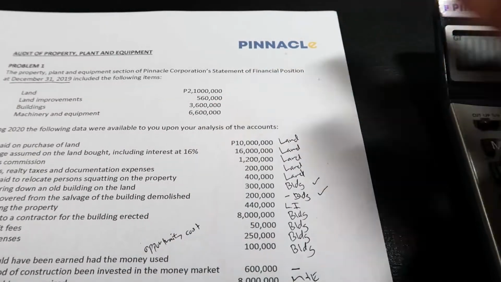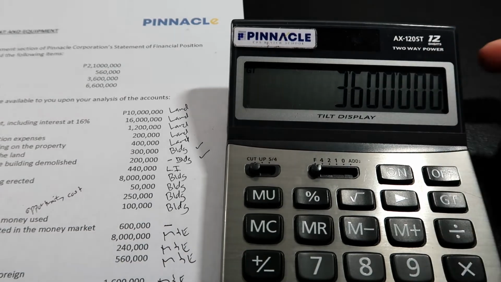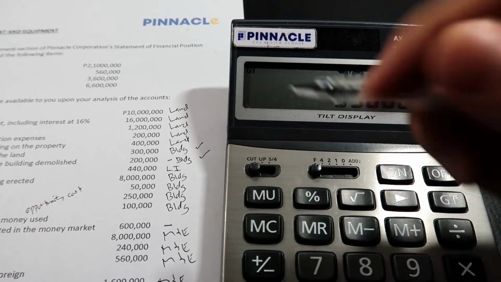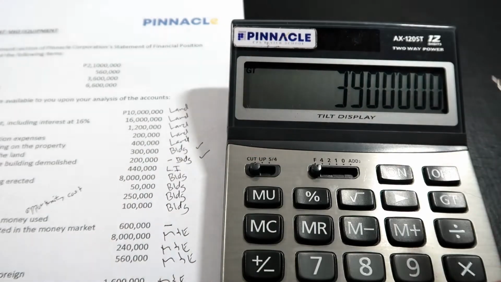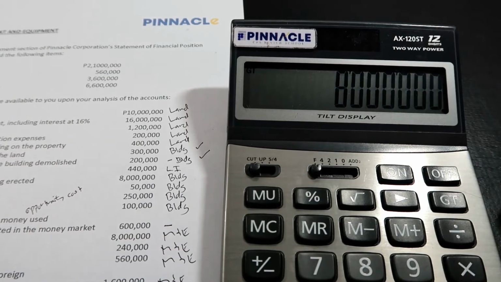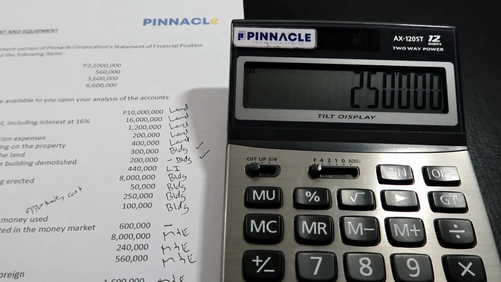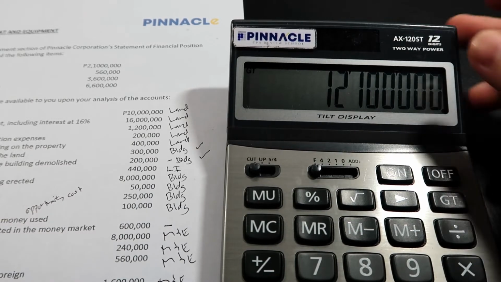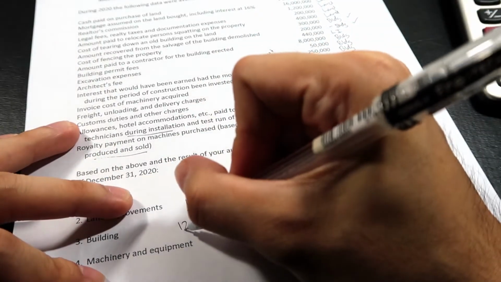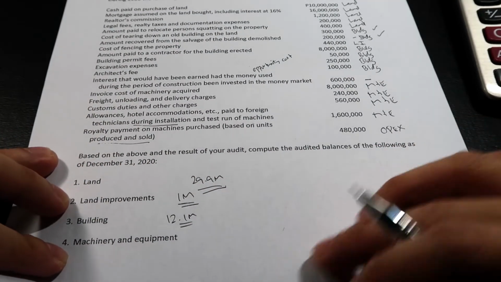Beginning balance of the building is 3.6. Okay, 3.6 million. Nakita nyo ba? 3.6 plus 300. Okay, take note of negative yung 200 na yun. Okay, minus 200,000. Okay, plus 8 million. Right, plus 50,000, plus 250, plus 100,000. Okay, audited balance of the building is 12.1 million. Okay, 12.1 million.